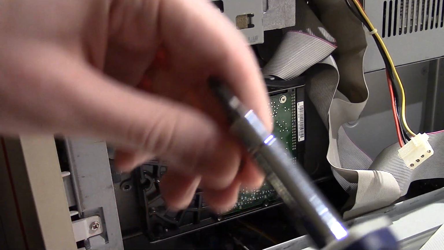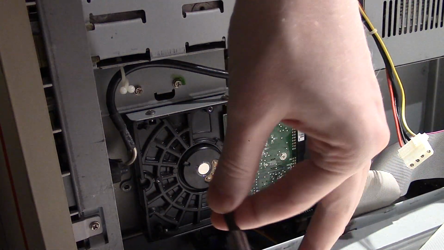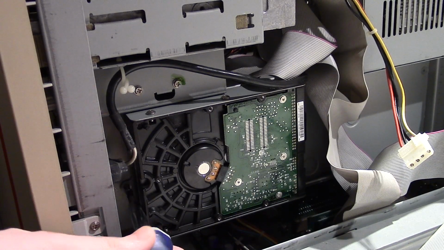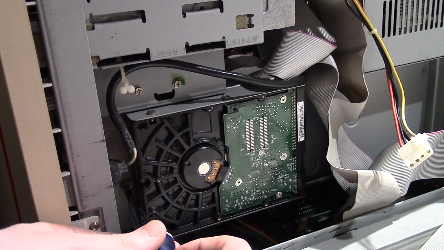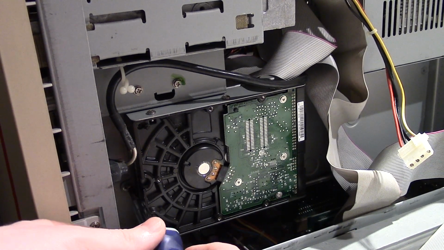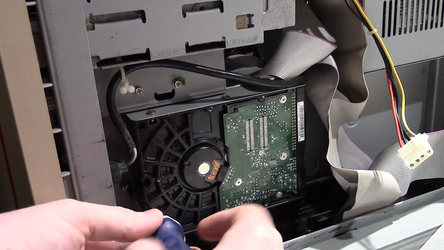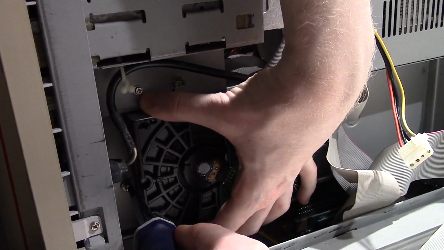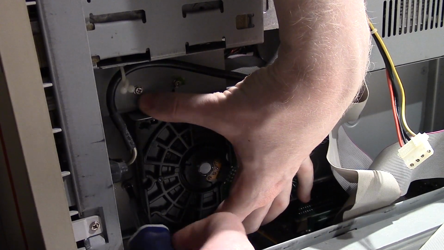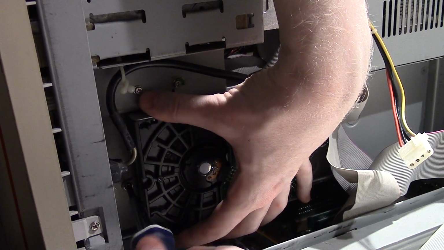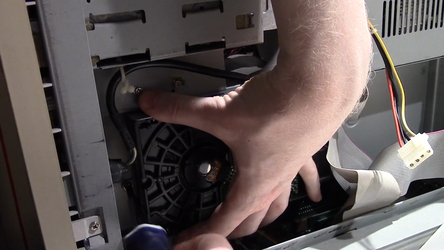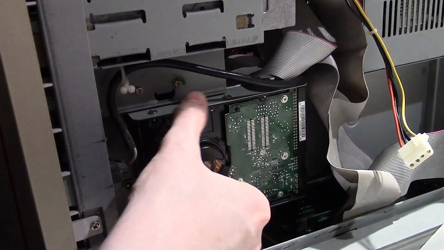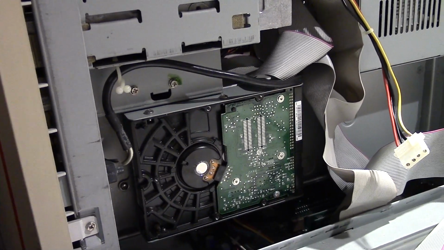Take our screw and we go. Add that in there. Yeah, that's nice and solid.